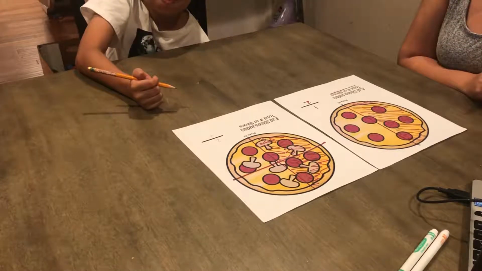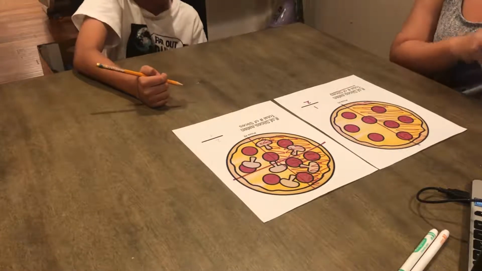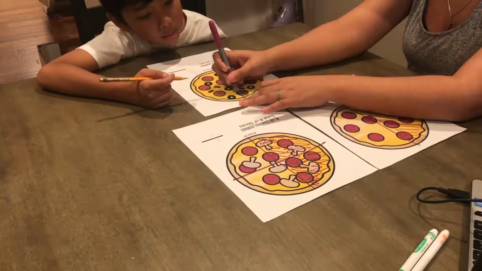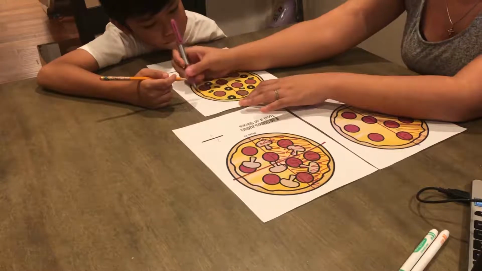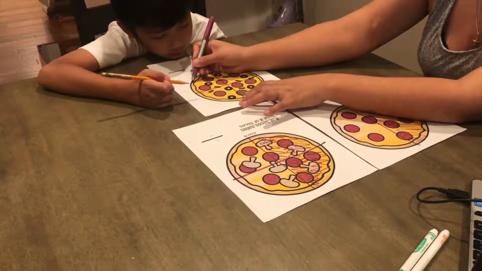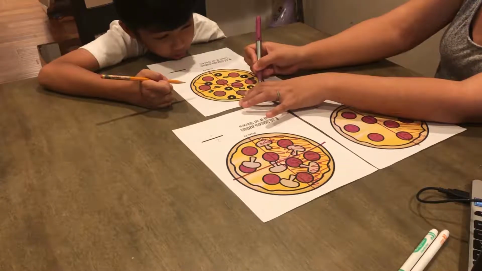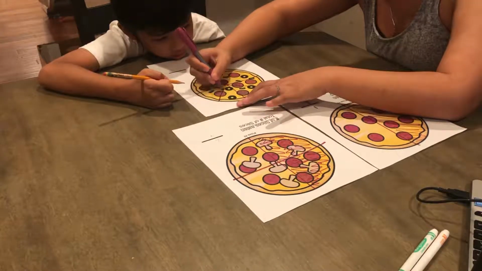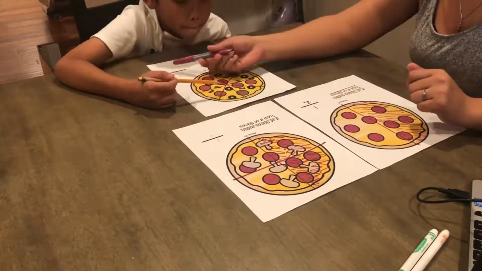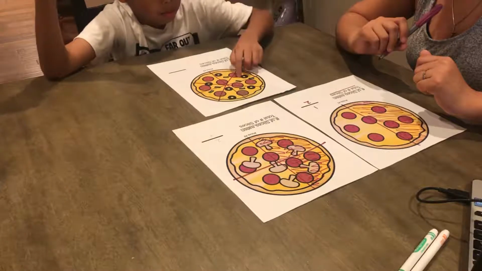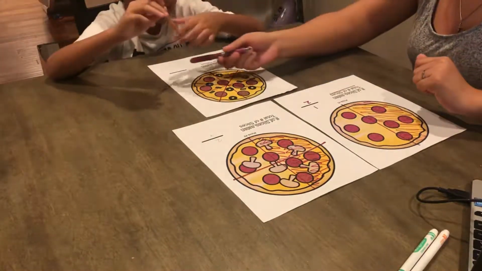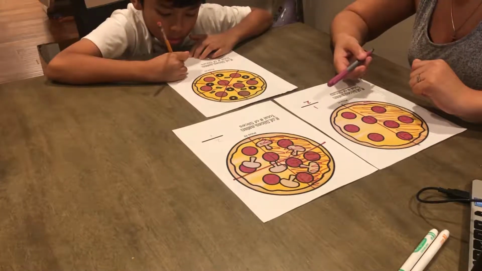We have our third pizza this time. We're going to cut it into 8 slices. So I'm gonna try my best to make it equal. 1, 2, 3, 4, 5, 6, 7, 8. Okay, so what's our denominator? 8. 8. Very good. Can you write the number 8 for the denominator?